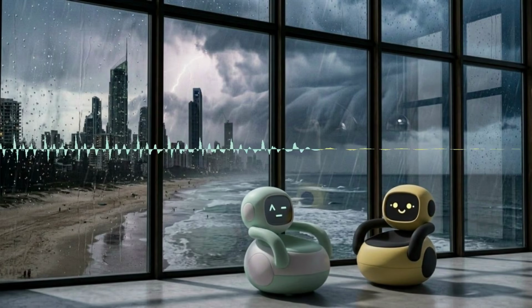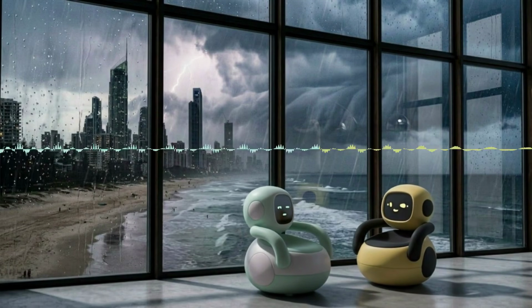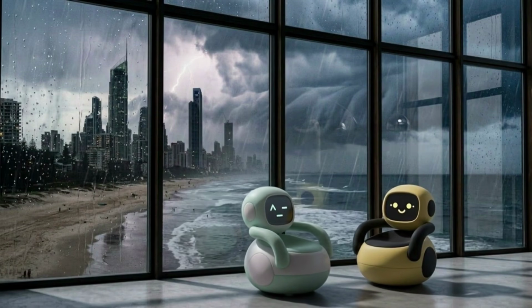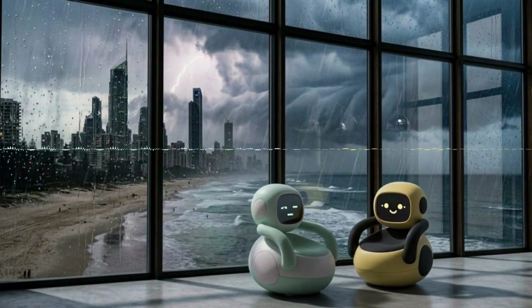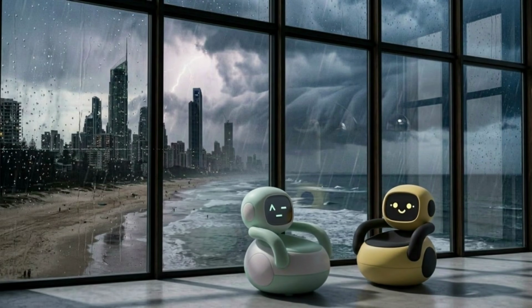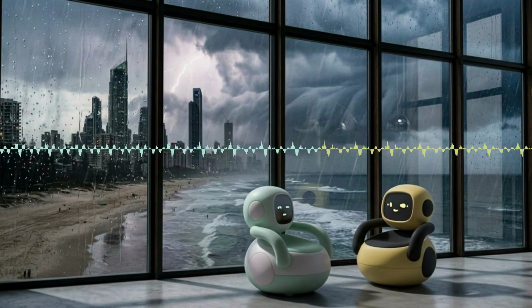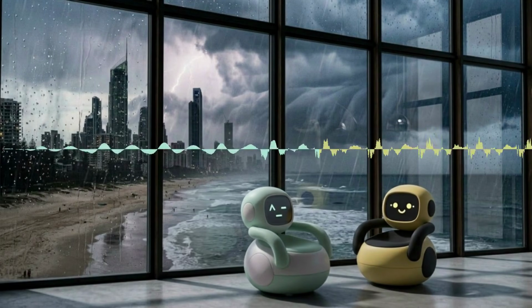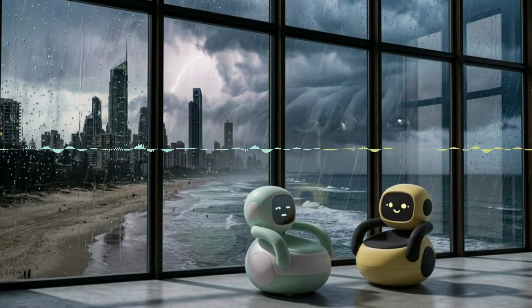Did you see this thing about the European Union and the space age? No, what's that? They're pushing for strategic autonomy so they don't have to rely on other countries for tech. Sounds like a massive project. It is, but they want total control over how they get into space. Makes sense if you don't want someone else holding the keys.